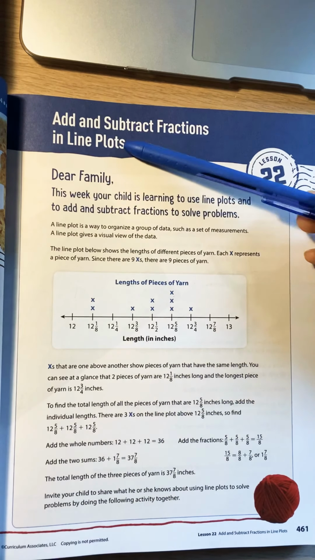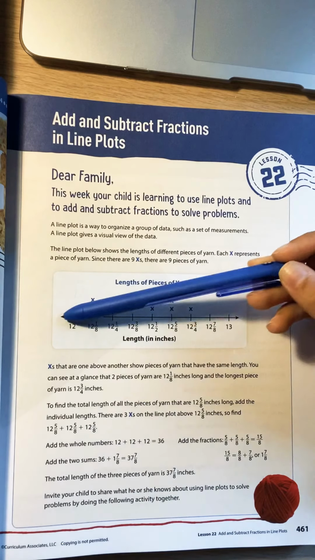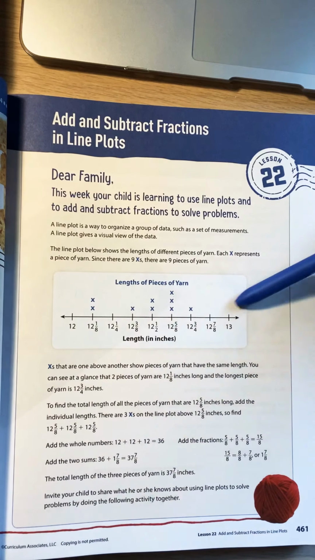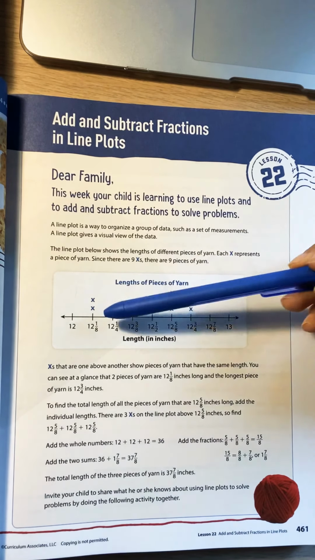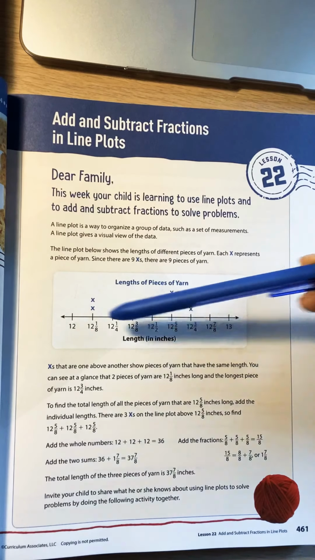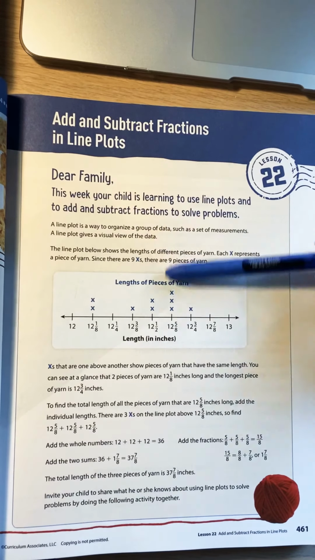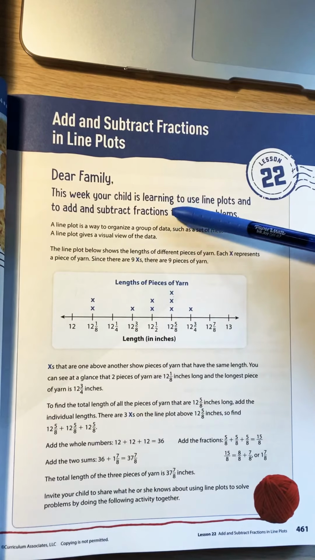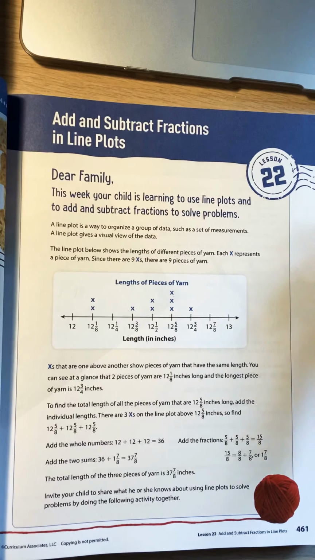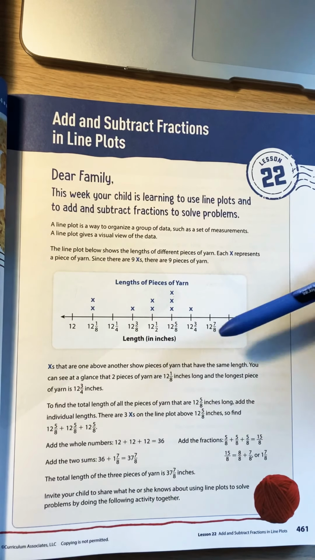Line plots are something you learned in 3rd grade. They look like this. It looks like a number line, but it has X's. So this should be review from 3rd grade. You should at least recognize these. But if we read just this little beginning part of the family letter, it'll help us understand them a little bit better if we don't remember them.